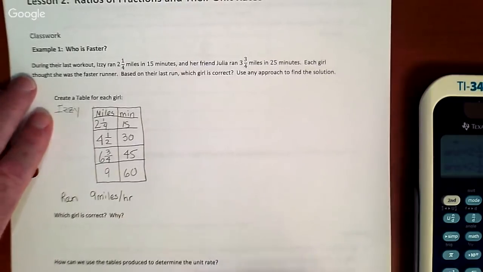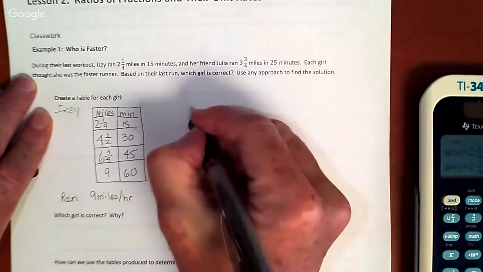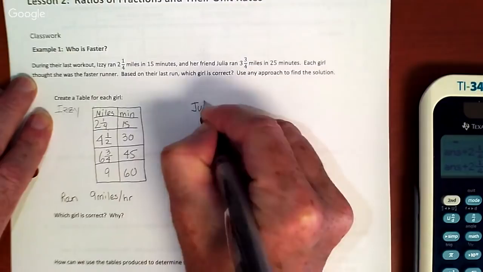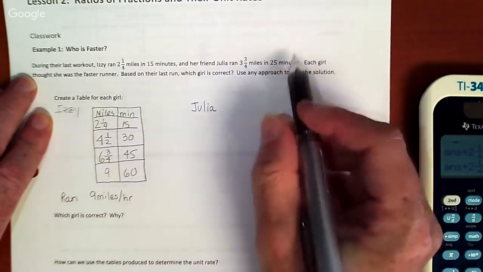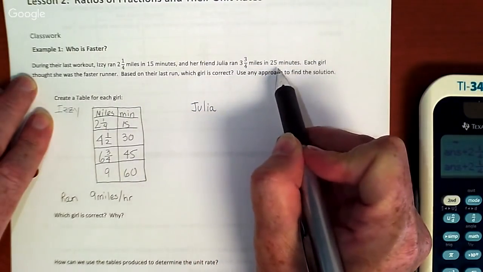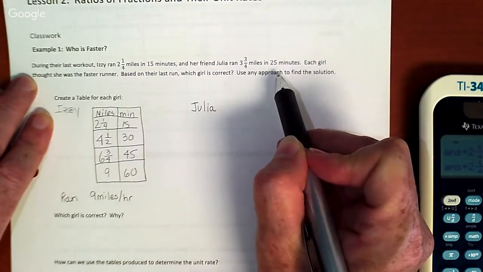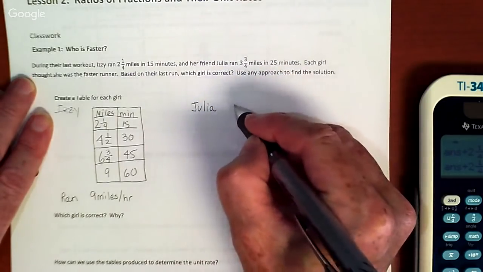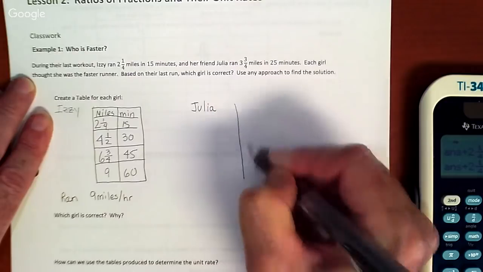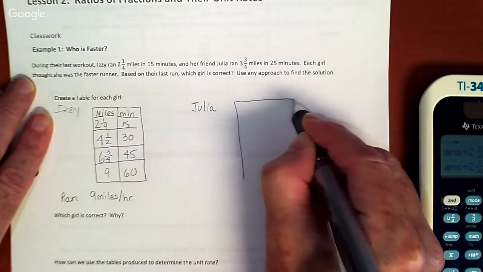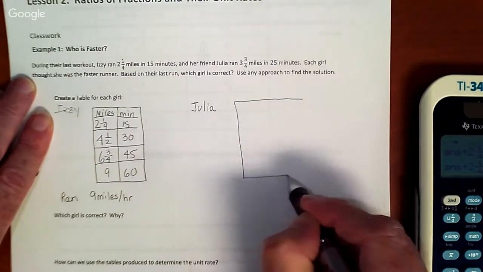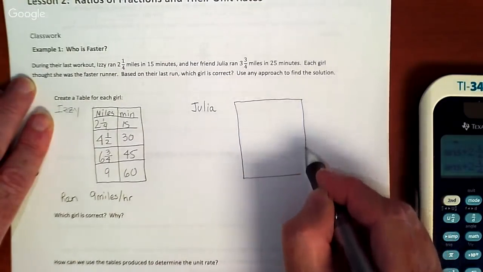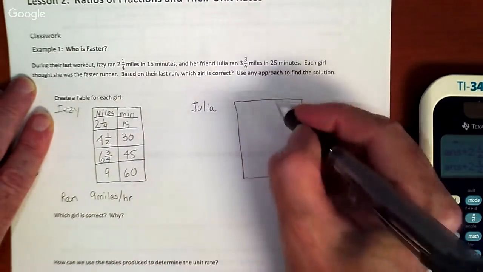Now for Julia, she's going to be a little harder because notice hers is 25 minutes. That's a little bit more difficult. But what we can do for Julia is fix her table so it looks like Izzy's.